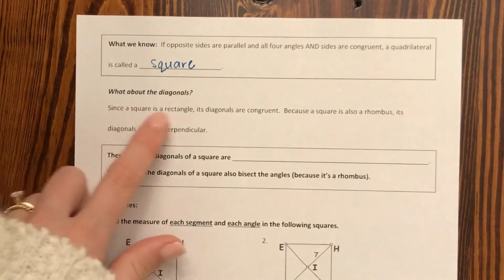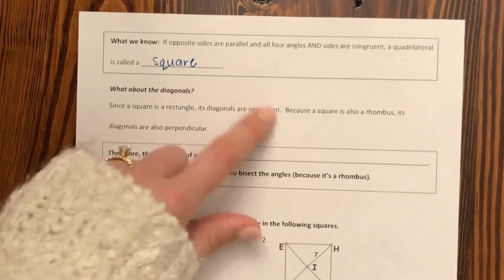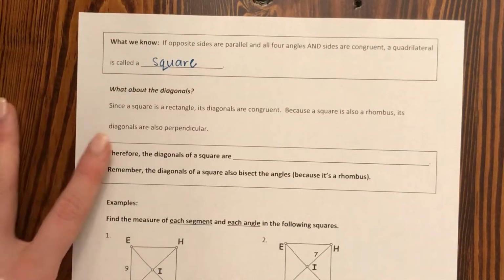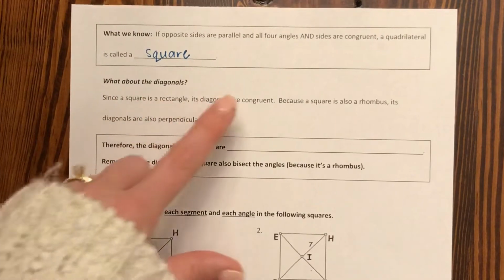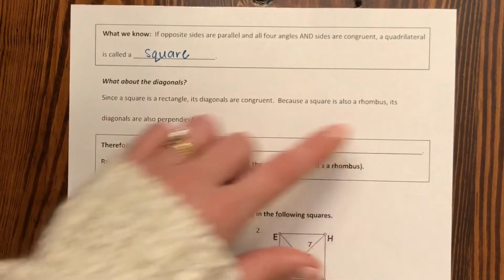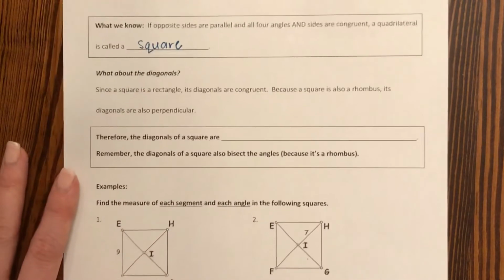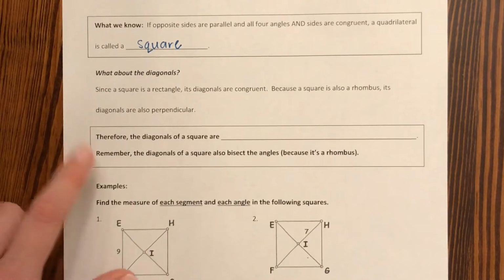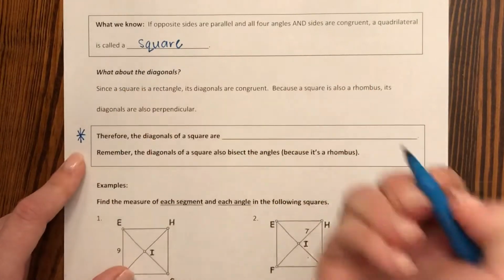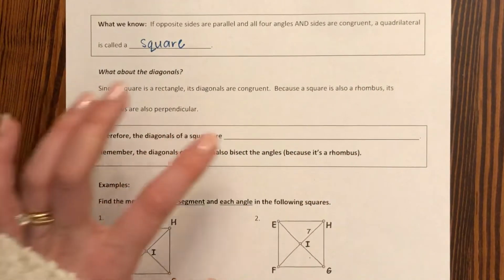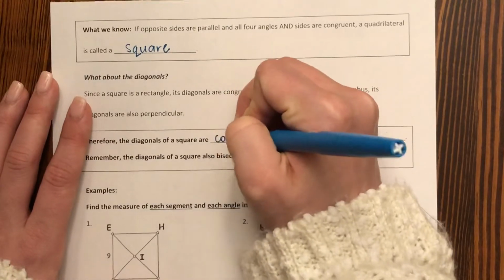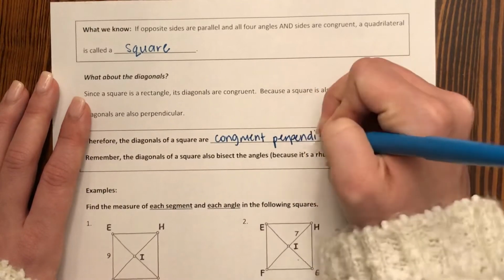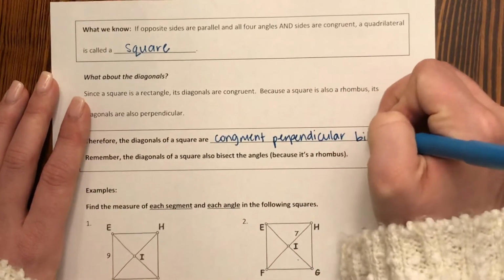So it says since a square is a rectangle, its diagonals are congruent. So my question is, what about the diagonals? Here's the sides, here's the angles, cool. What about diagonals? Since it's a rectangle, they're congruent. Because it's a rhombus, they're perpendicular. And honestly, because it's a parallelogram, they're also going to be bisectors. Therefore, I'm just going to summarize it in one quick statement. The diagonals of a square are congruent, perpendicular, bisectors.